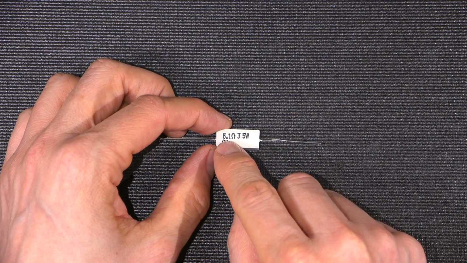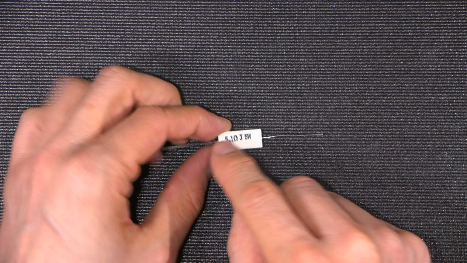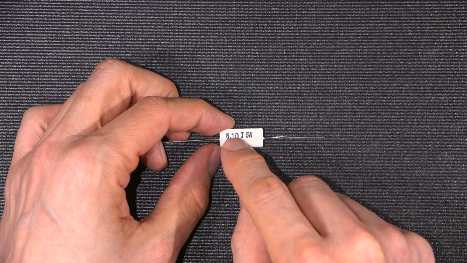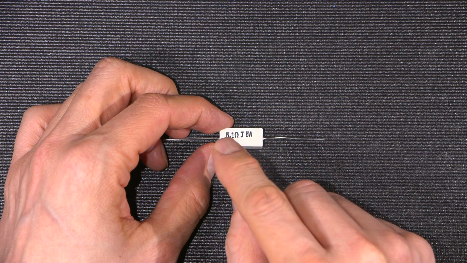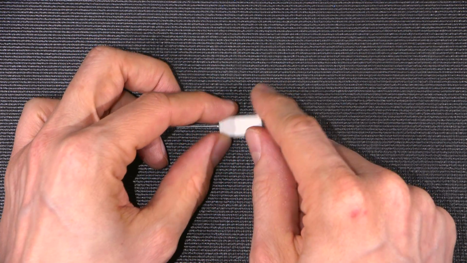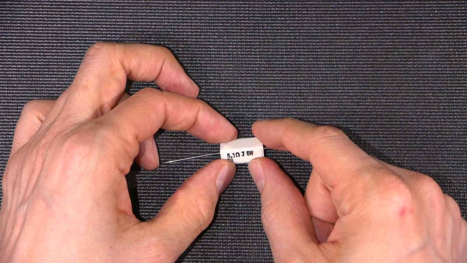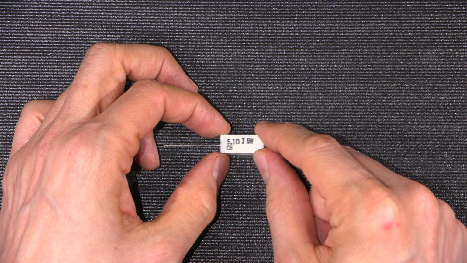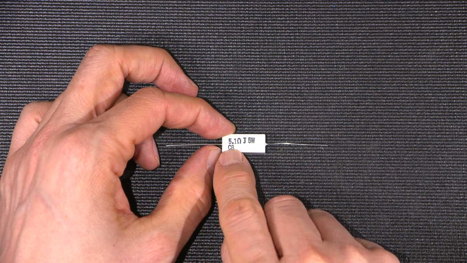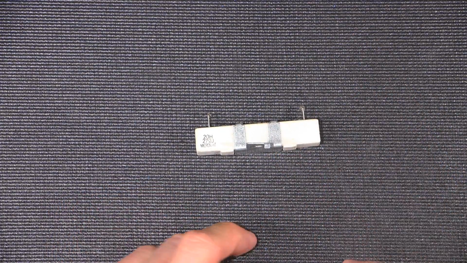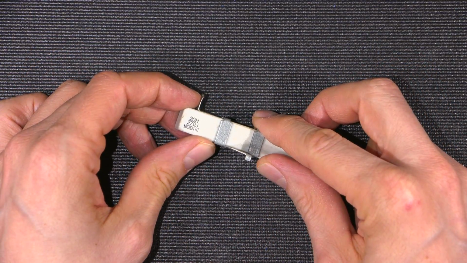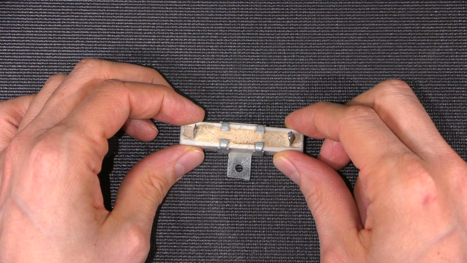If this was a 50 ohm resistor, you could absolutely not use this in the RF world, because this is a whole bunch of turns of fine wire inside this thing. Oddly enough, it says CB on it. It has nothing to do with the CB. It's part of the manufacturer. This thing, 20 watts.